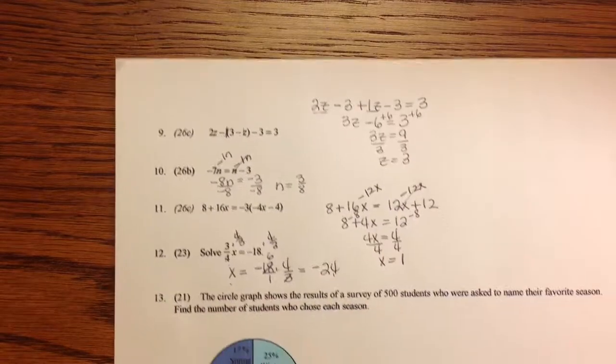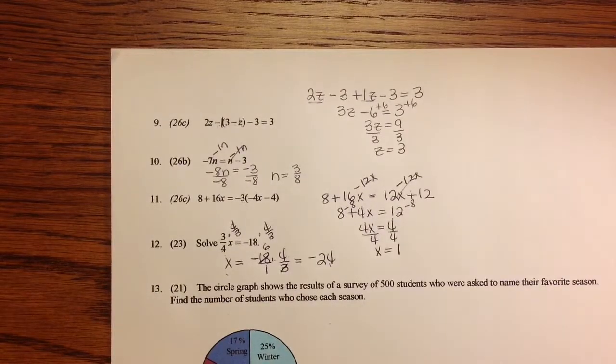Okay, you've got a circle graph which represents an entire total.